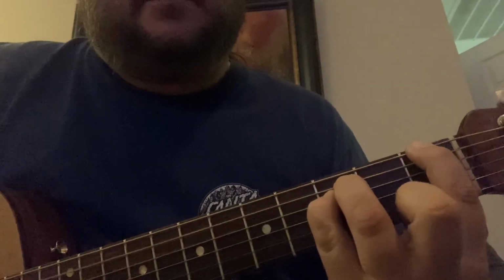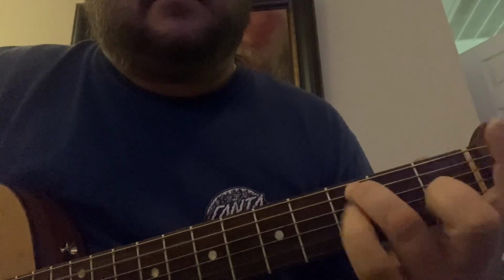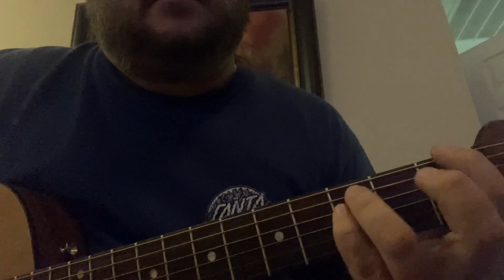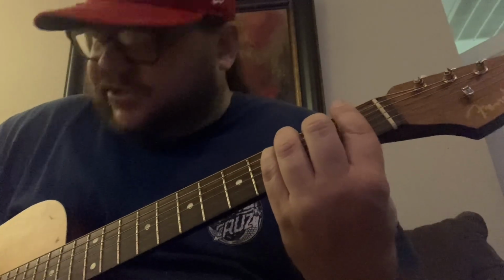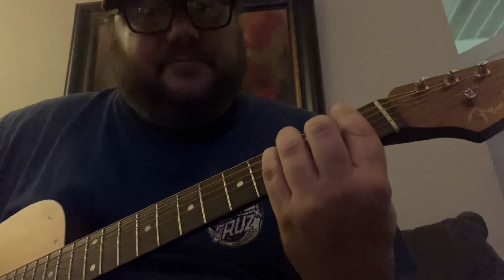I'll start there. First finger, so nothing changes. The first two are the same. We're just doing that power chord. And then we'll put our pinky on the D string on the third fret also. So far we've got that. And then we're going to use our middle finger right on the G string on the second fret.